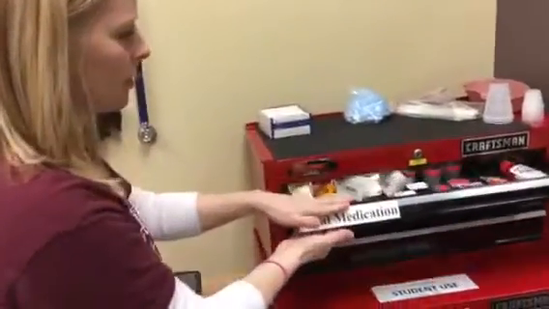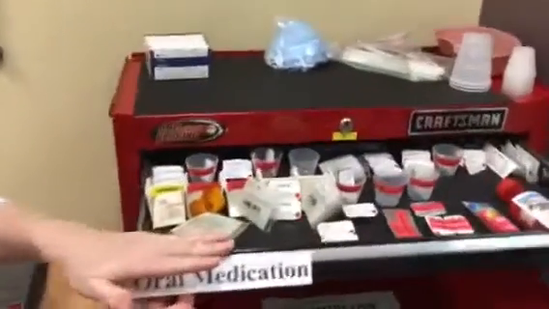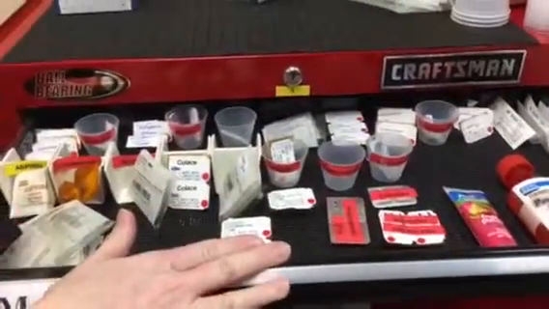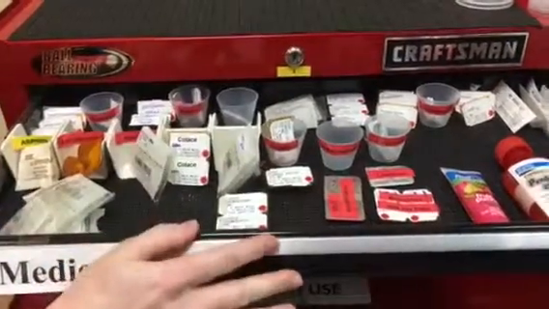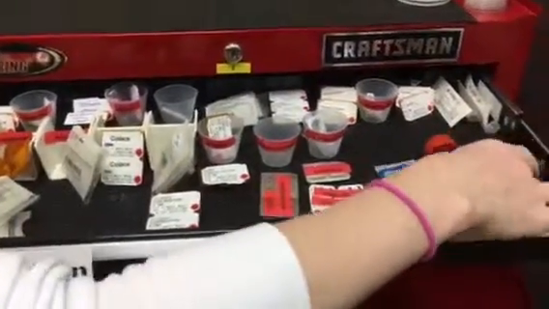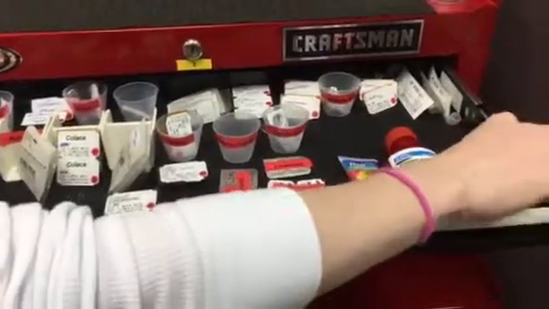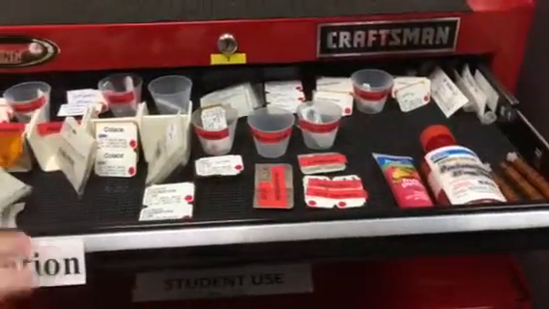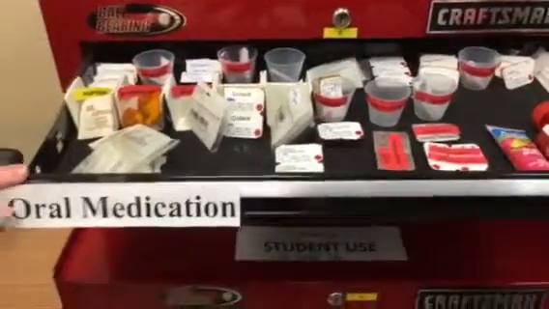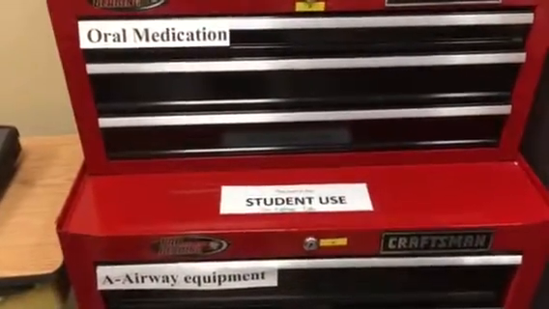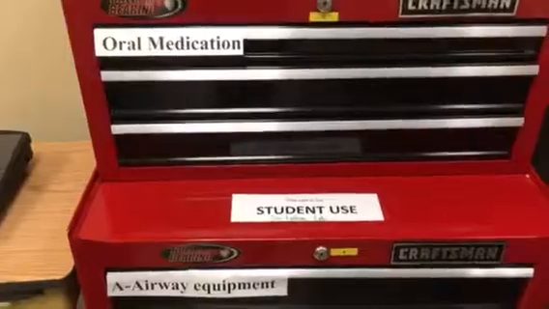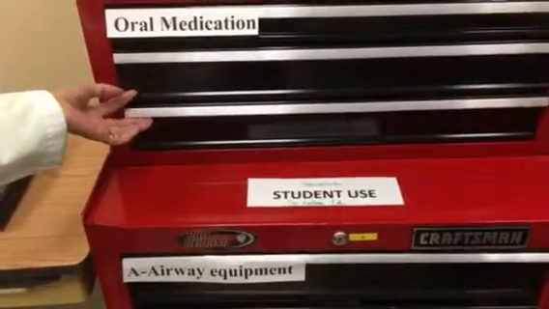So to start, the top drawer is oral meds. Any oral medication you may need is all in here. There are slots which say what each one is. Here's liquid, and here you would have a syringe to draw that up if needed. For RN students, we may not use the oral medication, but it is very important that you know the IV therapy.